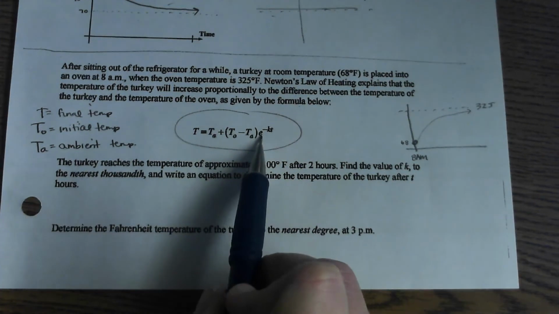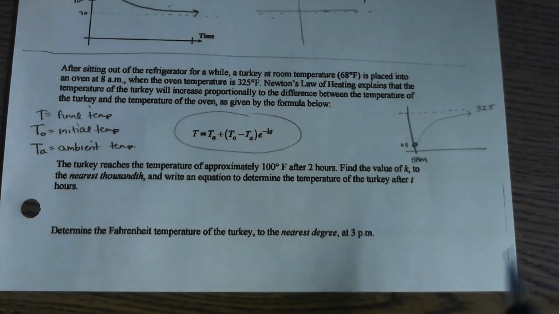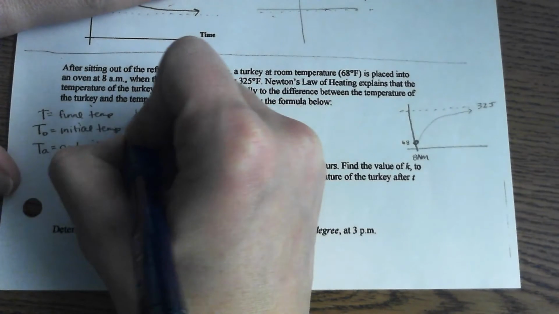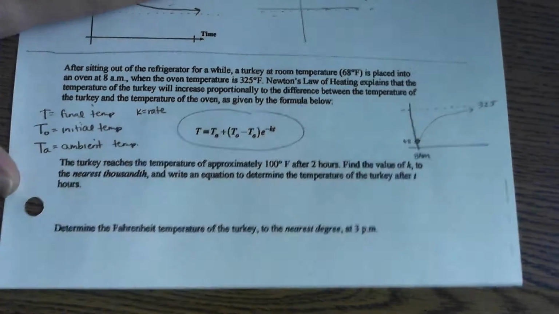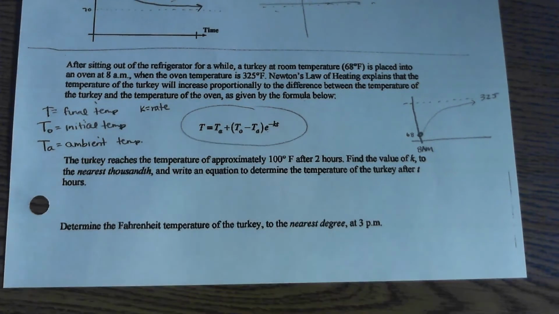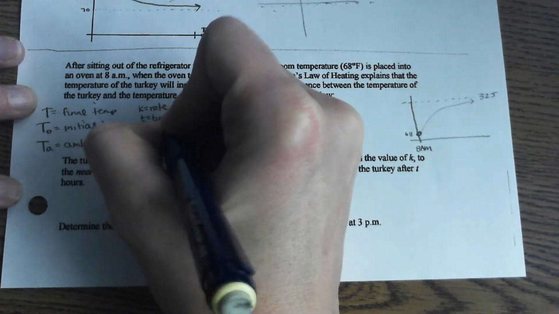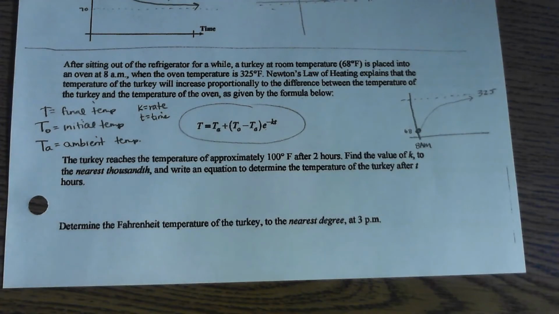So that covers T, T sub A, T sub 0, T sub A again. E isn't a variable, it's a number. K is kind of like your rate, almost like the PERT formula. Does everyone see how that's sort of playing like e to the rt power? And t is your time. Lowercase t is the amount of time this is spent in the oven.